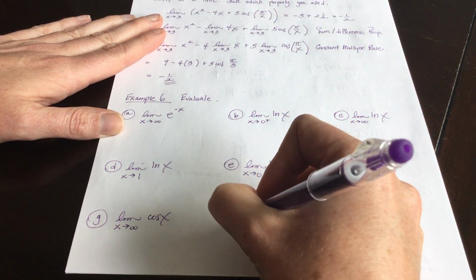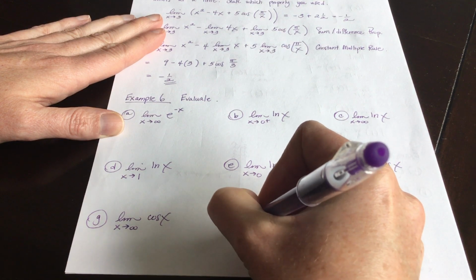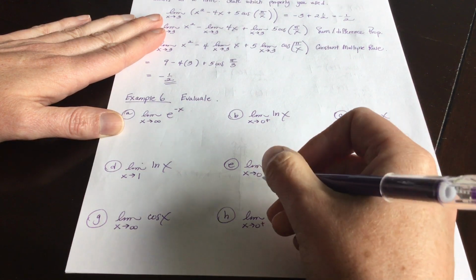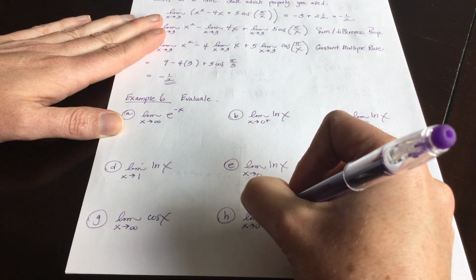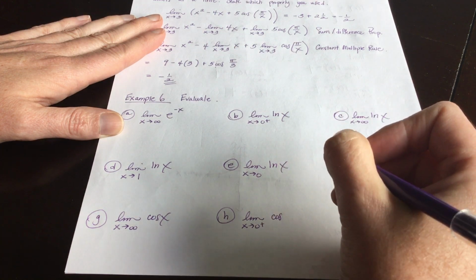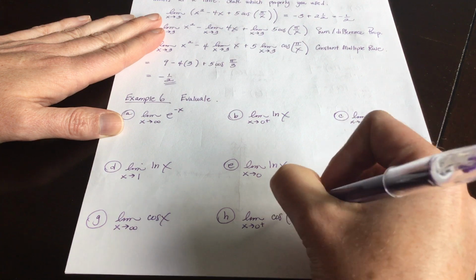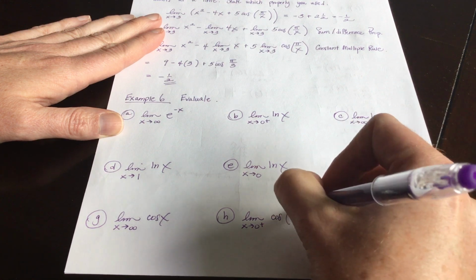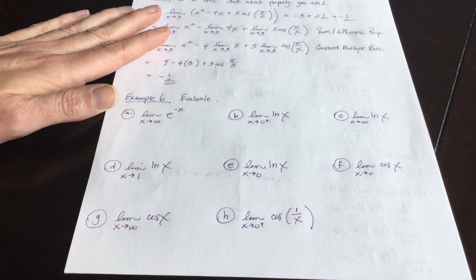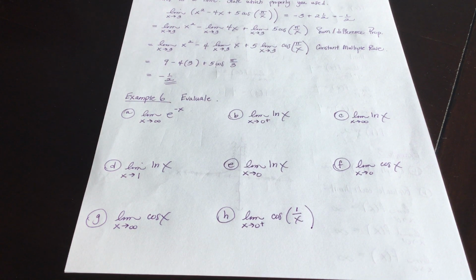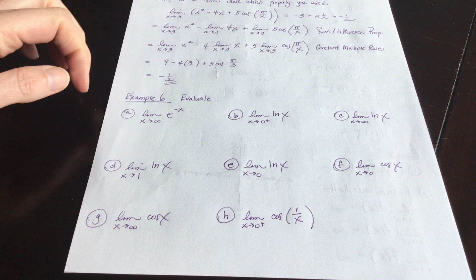Part H, limit as x approaches 0 from the right of cosine of 1 over x. All right, my friends. Okay, go ahead and do what you're going to do with those.